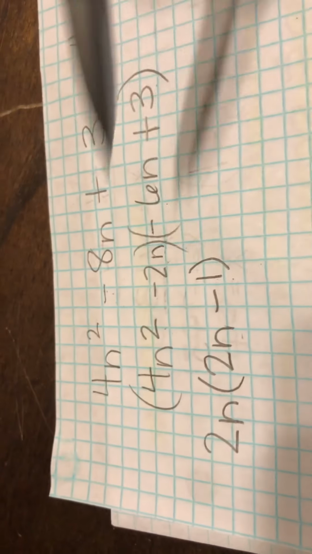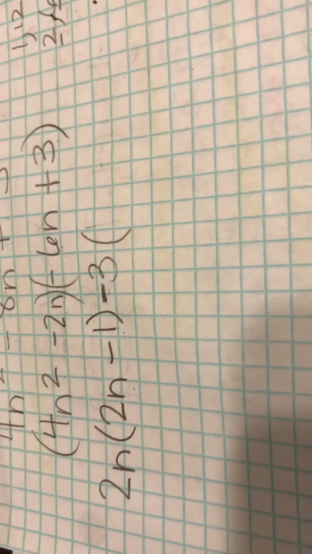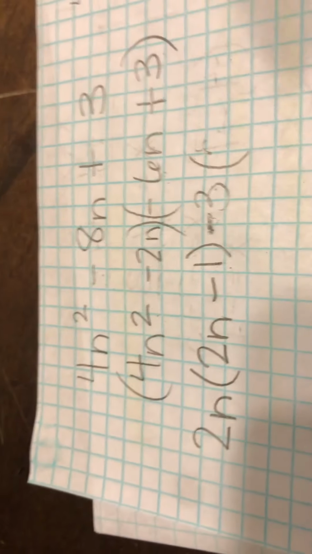Now 6n and 3. Well, I know that 2n is a positive and that 1 is a negative. So I'm going to pull this out as a negative 3, even though they're not both negative. And this is just using some math knowledge. Negative 3 times a positive 2n would give me negative 6n.